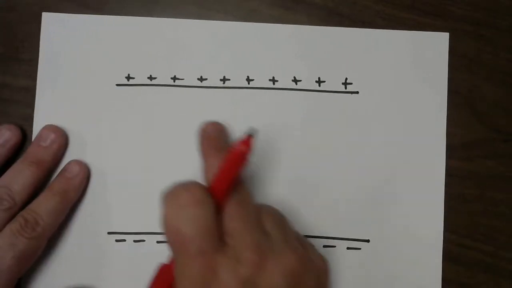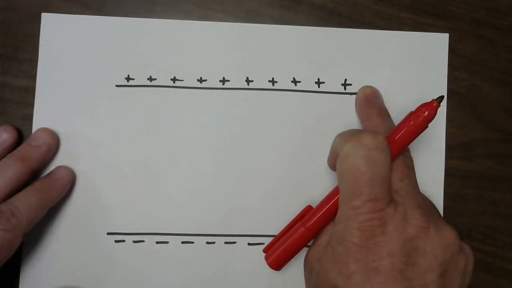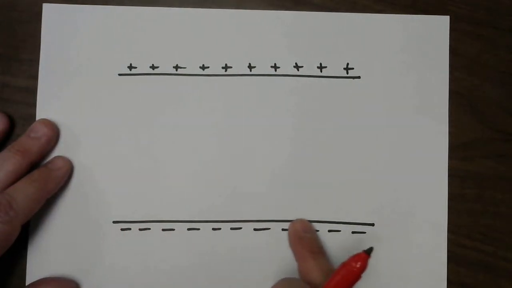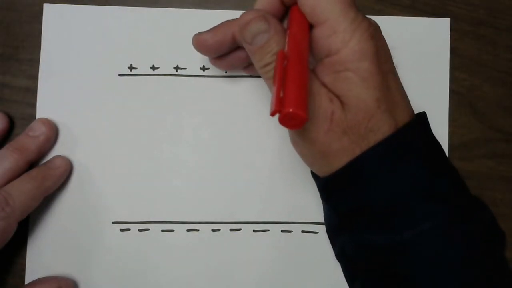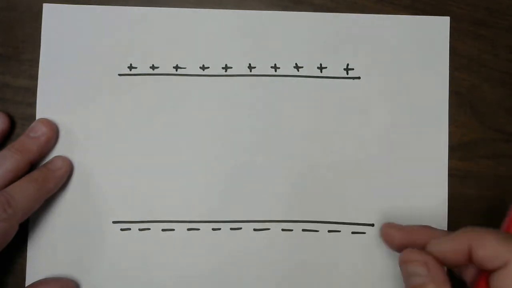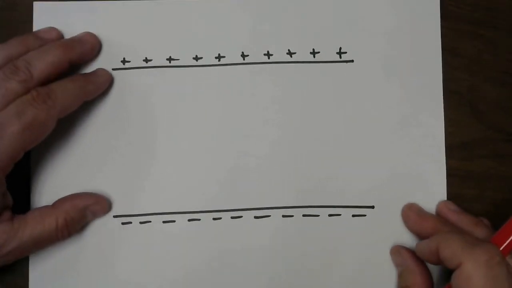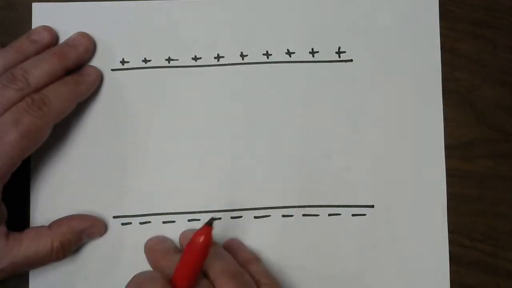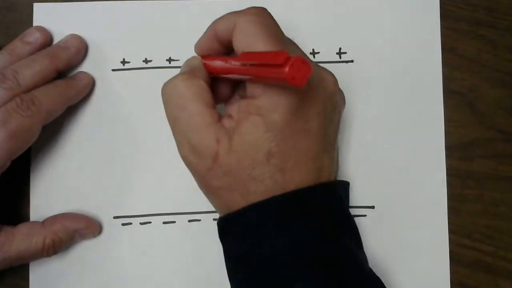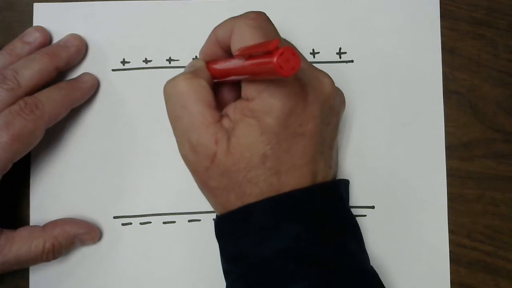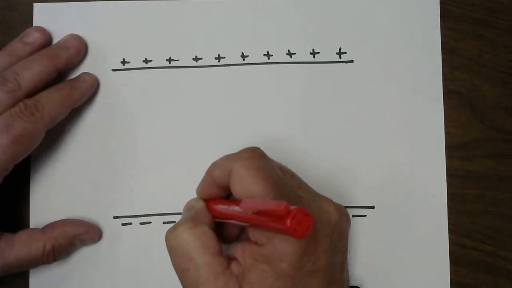Here's one that's a whole lot easier. What if we had a plate or a line of positive charge up here and a plate or a line of negative charge down here? Imagine a ceiling of a building with metal on it and the floor of the building with metal on it, and we charge up the ceiling with positive and the floor with negative. Well, if I drop off any test charges up near this roof, they're going to be repelled like crazy away from the positive charge and actually attracted like crazy to the negative charge.